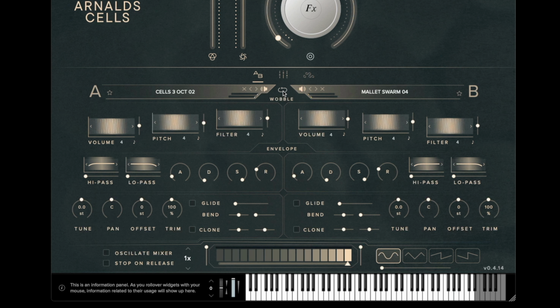The little arrow in the top will allow you to change the preset between sound bay A and sound bay B. So if you wanted to apply different controls to the B sound that is different to the A sound, you can just swap that over.